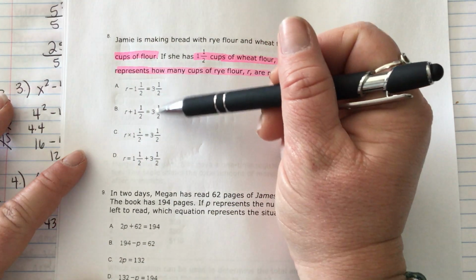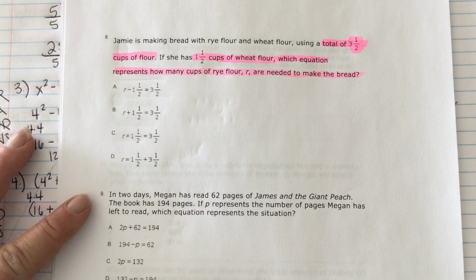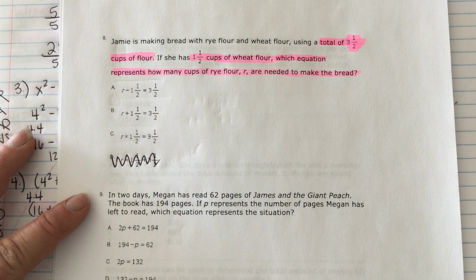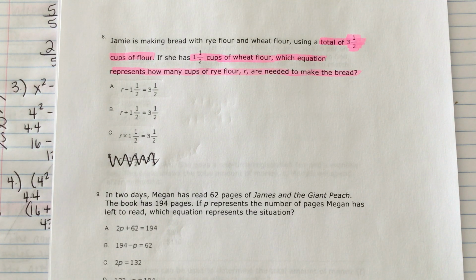So looking at my answer choices, is there any one that I can get rid of, knowing that 3.5 is the total? Addie. Why can I get rid of D? Right. So if 3.5 is our total, we're not adding it. We're trying to figure out what we're going to get for our answer.